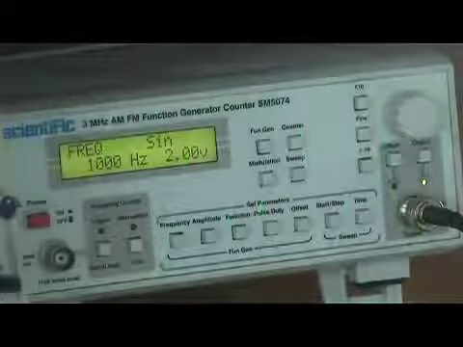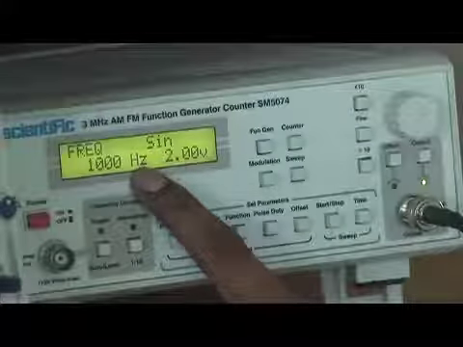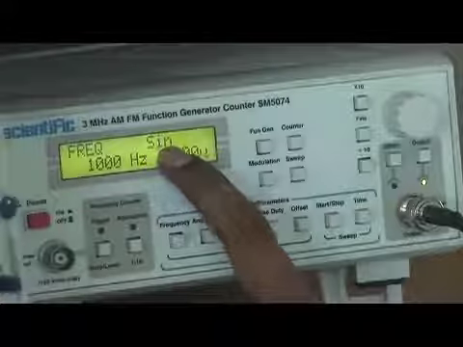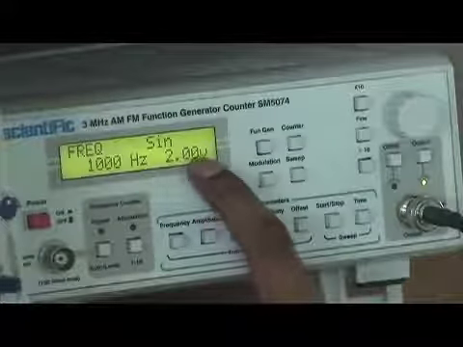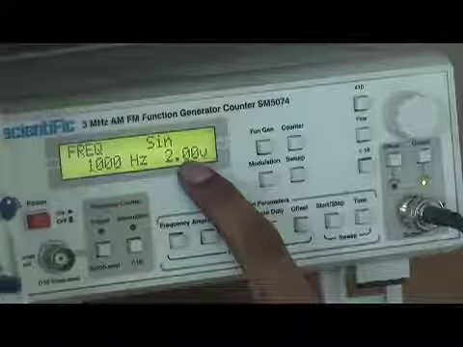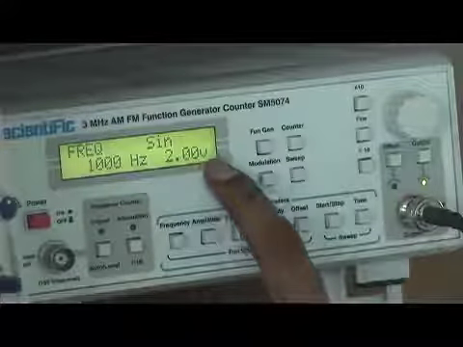We can see here, right now you can see this panel. In this panel, what is written? Frequency, that is 1000 Hertz. What kind of signal is this? SIN. SIN means a sinusoidal. Then what is the amplitude? This thing denotes the amplitude of the signal, which means 2.00 volt.